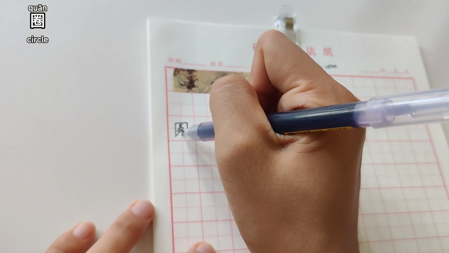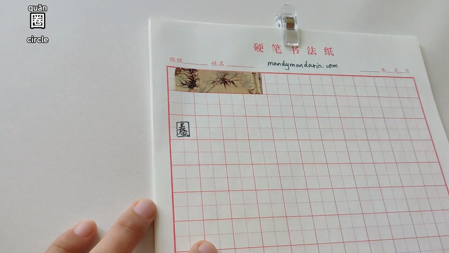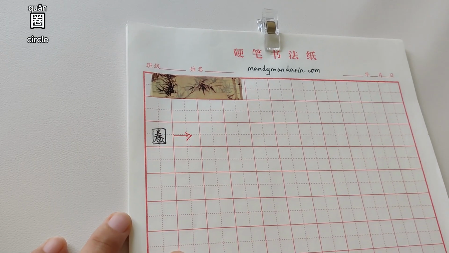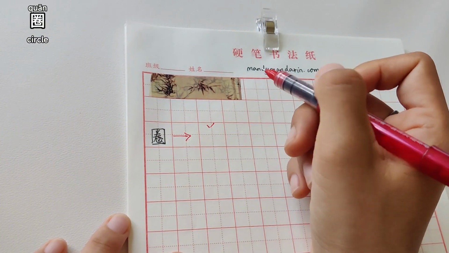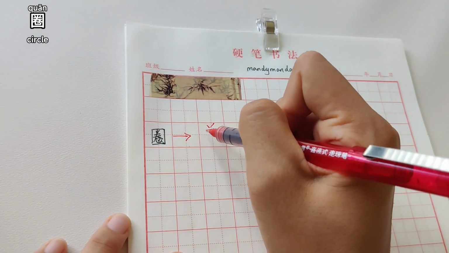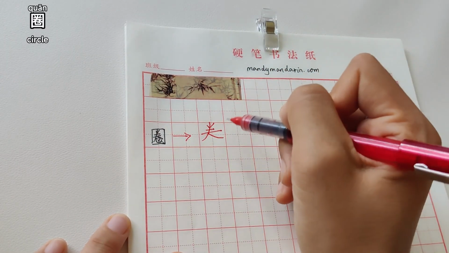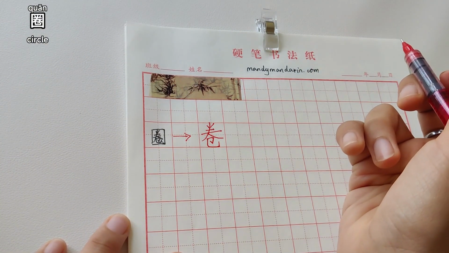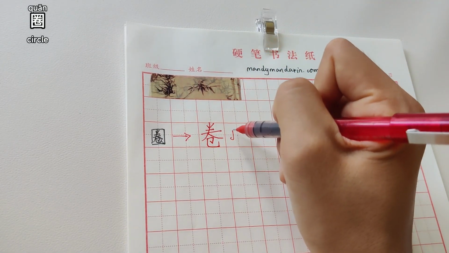And then, okay. So it looks quite complicated, right? So let's talk a little bit about the inside parts. I will write it again, bigger. So you have two dots on top and a shorter stroke, a longer stroke, and then the bottom part goes like this. Okay, and actually this is a character. It's 卷.